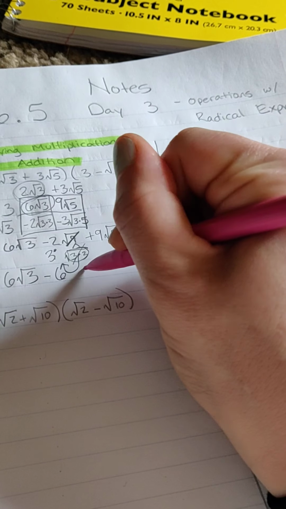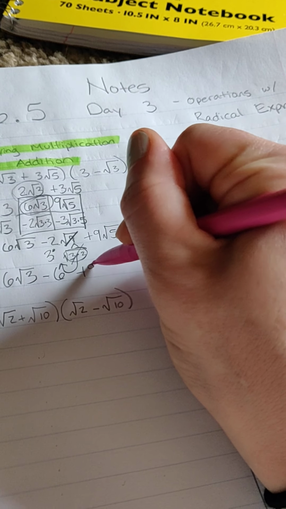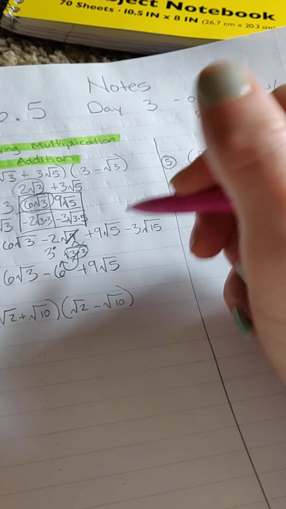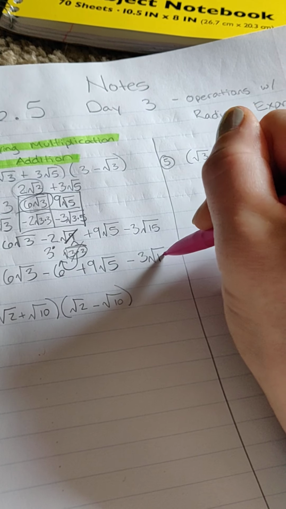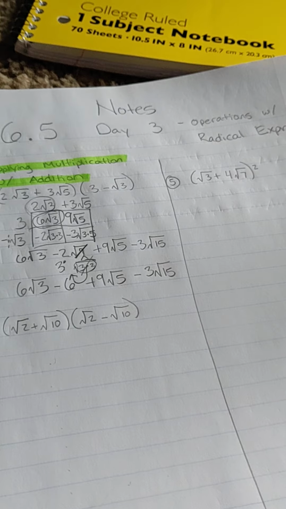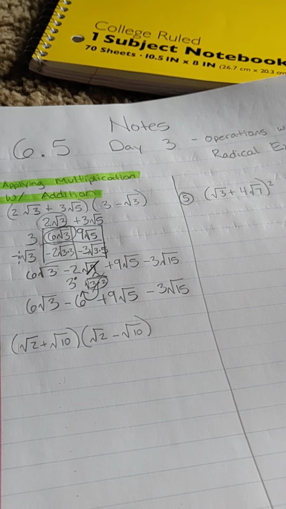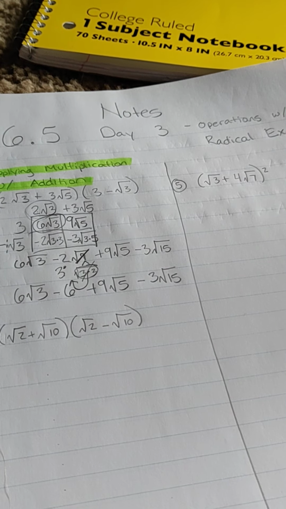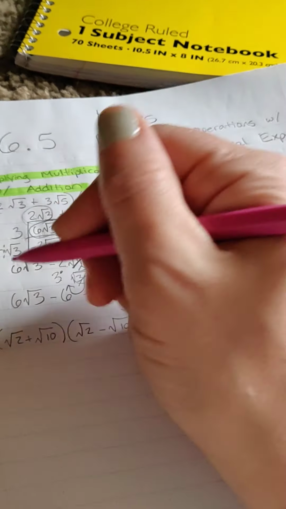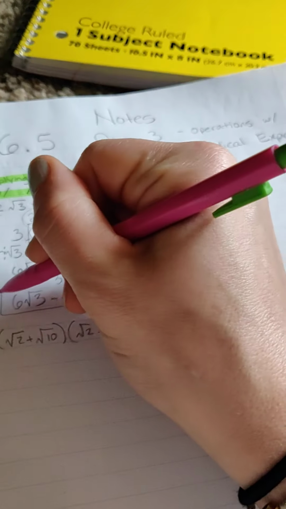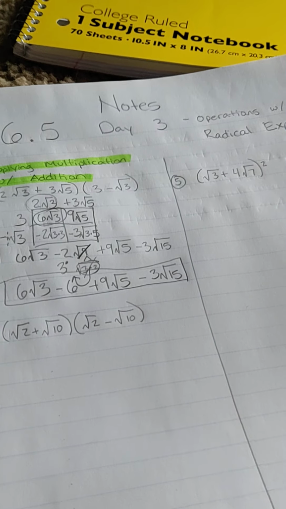And over here, I have plus 9 root 5 minus 3 root 15. So that would be our final answer, and it doesn't matter what order they're in. So there you have it. There's our first example.